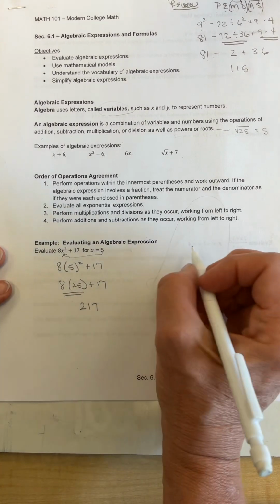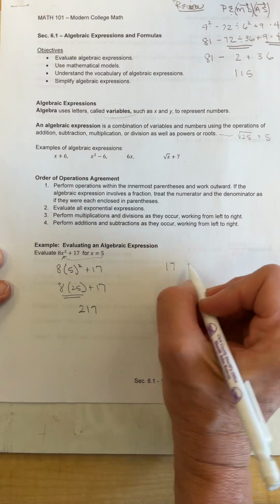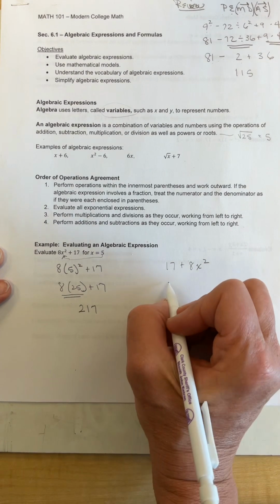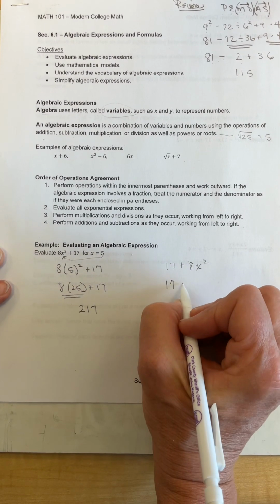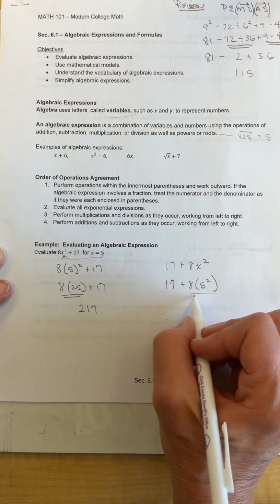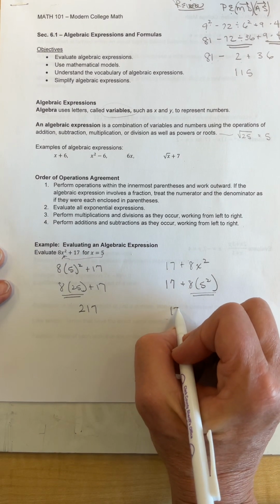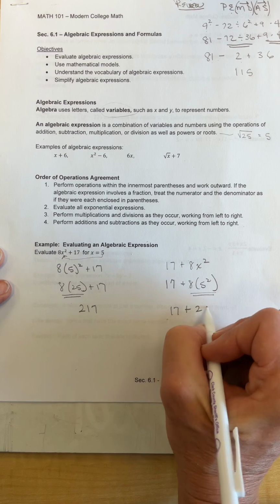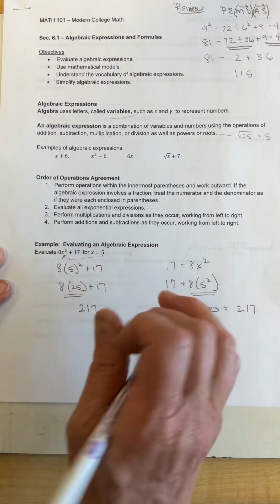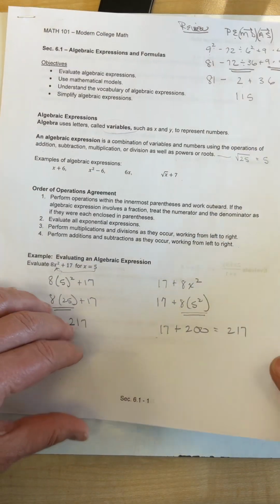Remember too, if the problem was written 17 plus 8x squared, I need to have the same answer. So 17 plus 8 times 5 squared. We would do the exponents, then the multiplication. So I'm still going to get 17 plus 200, and I'm going to end up with 217. So both of these expressions, written either way, will make that true.